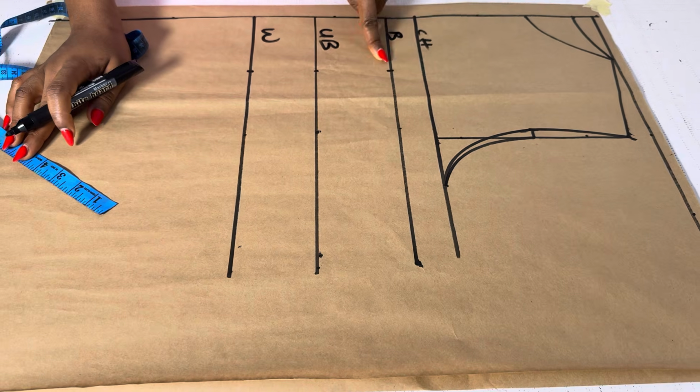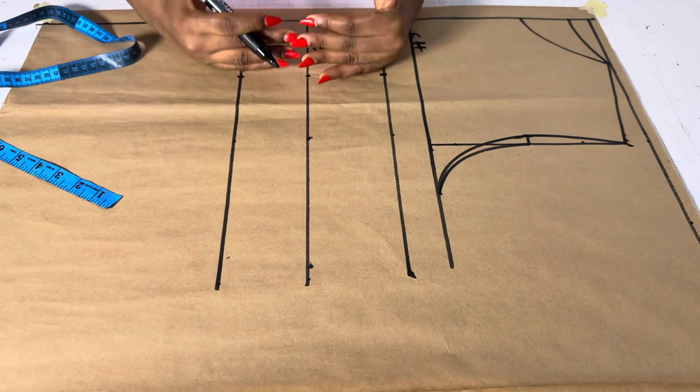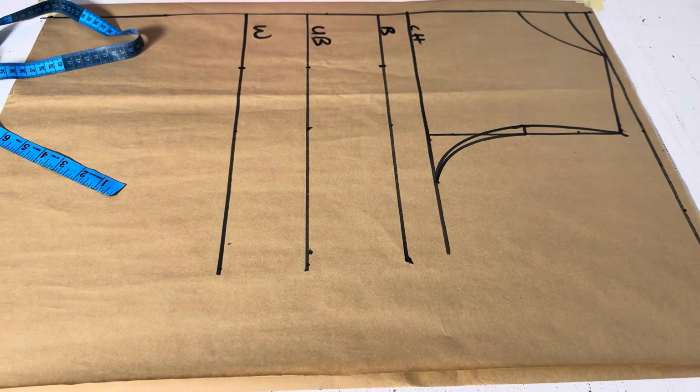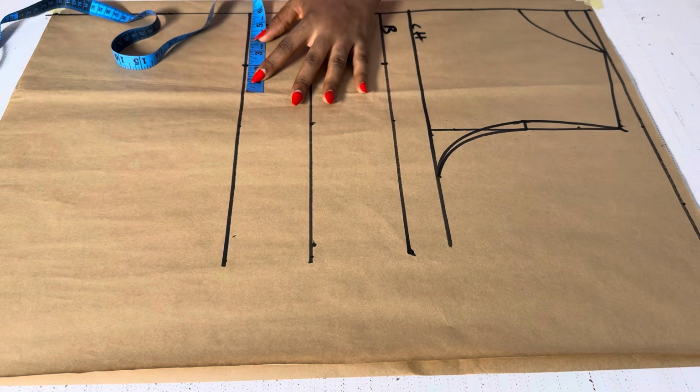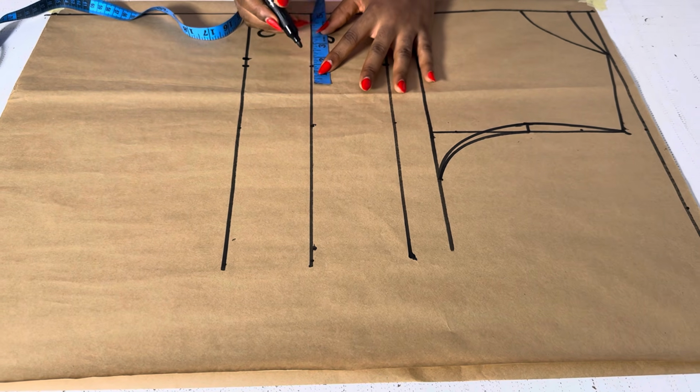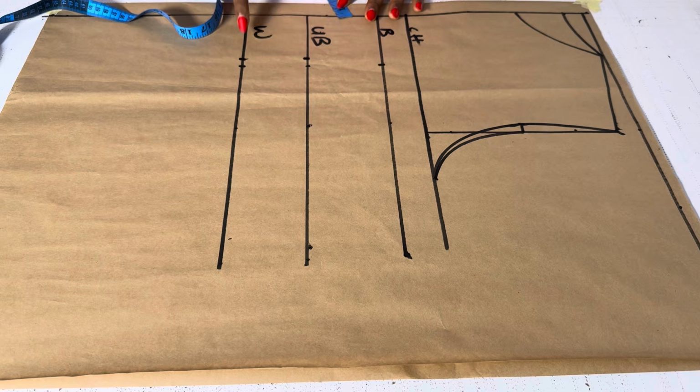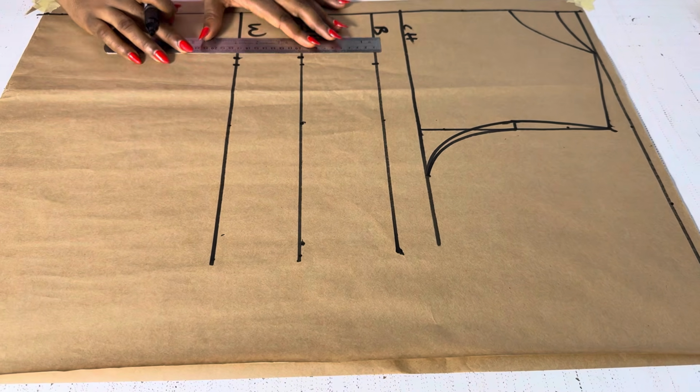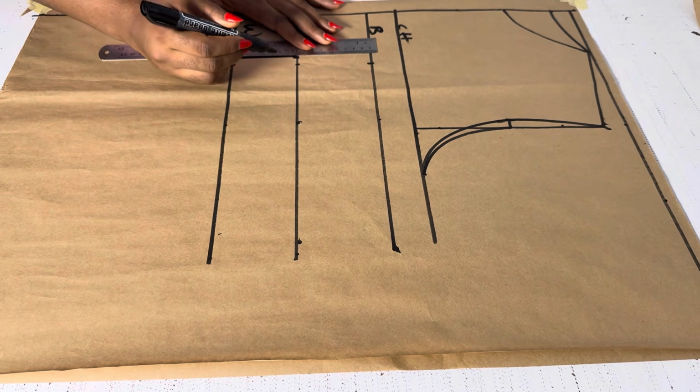The side going towards the center front, we are going to mark 1/2 inch by the under bust area and by the waist area and connect, as you can see in the video. Alright, please do also watch closely so you can be able to understand what's going on over here.